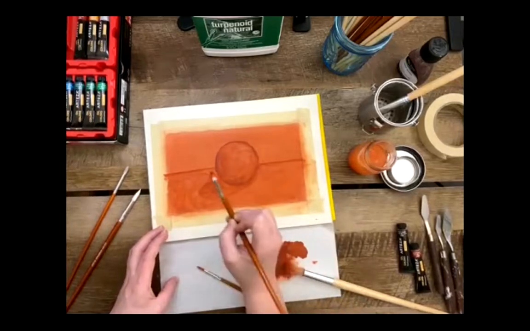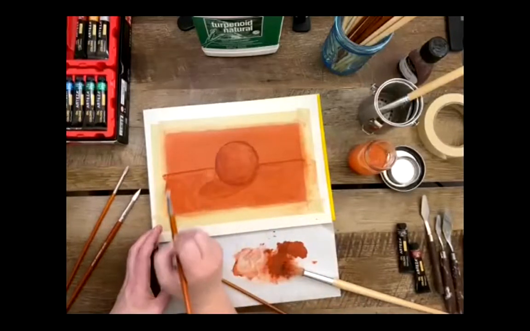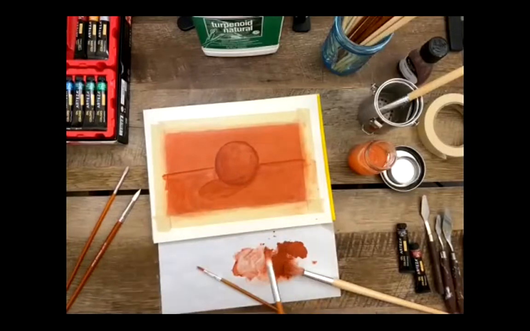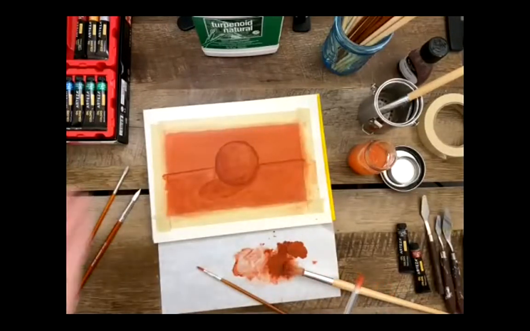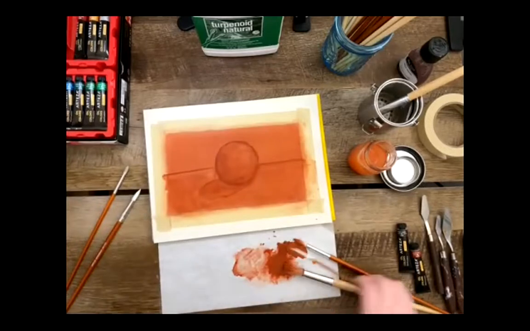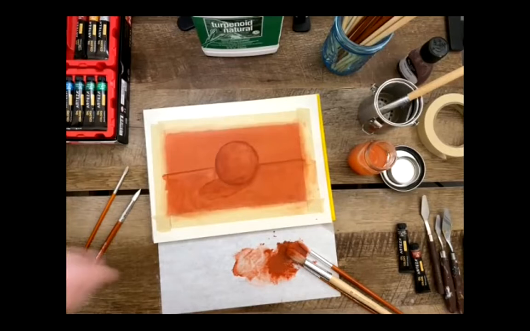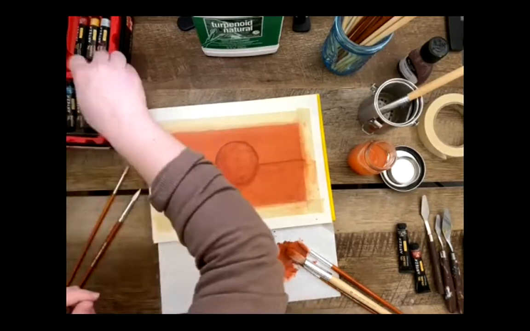So typically, oil, of course, as you can see, it can be thinned down, and I can paint a very light, thin layer. But I can also paint very thick and painterly on top as well. Okay, so I'm just kind of using different brushes. Got plenty, we'll clean them in a minute.